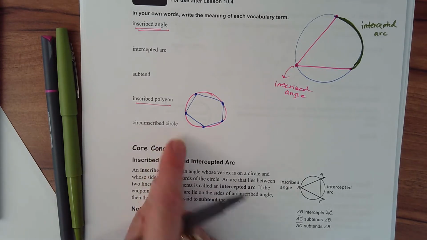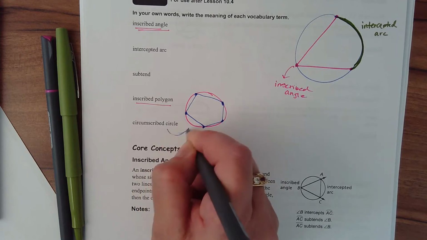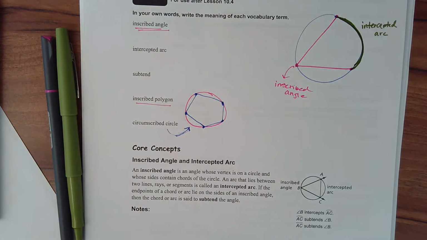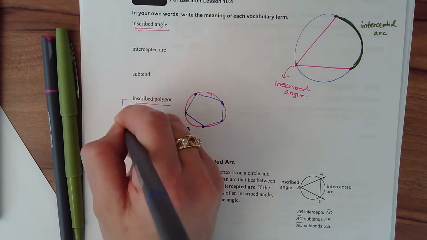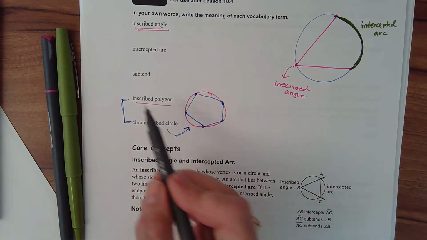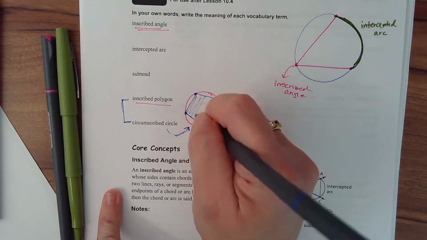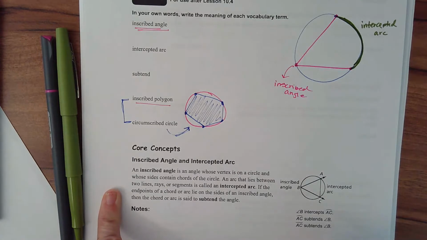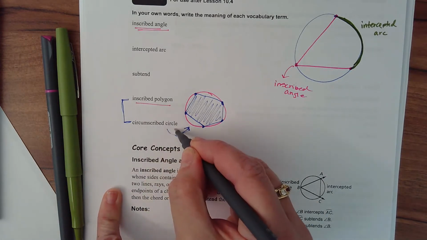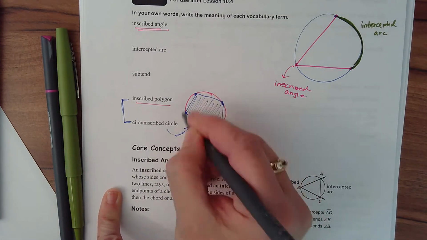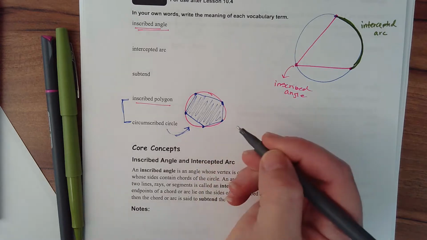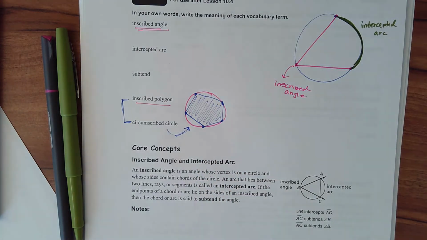The circumscribed circle is the circle that does inscribe the polygon. So these two definitions are referring to the same picture. The inscribed polygon is referring to the polygon, so that's the pentagon in the middle here. The circumscribed circle, which is a weird word, is referring to the circle that goes around it. So that's what both of those mean.